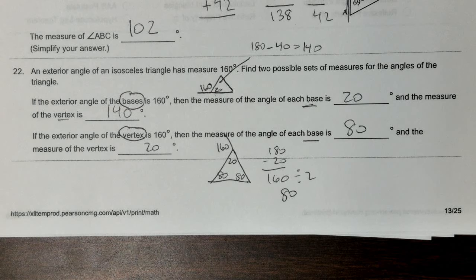Okay, we'll finish this up tomorrow. The review goes up to 31.